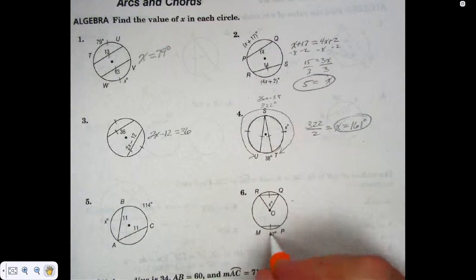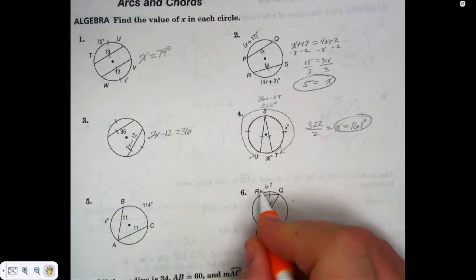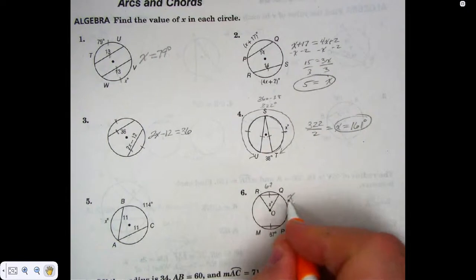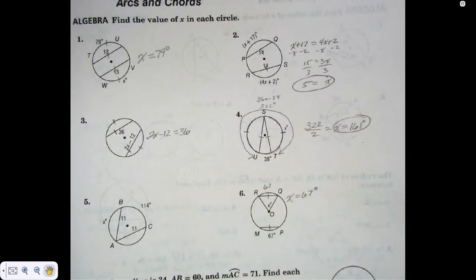Right here. This arc's 67, this arc's what? 67. If those chords are congruent, what's this central angle? The central angle and its arc are the same, so what's x equal to? 67? Not so bad, is it?